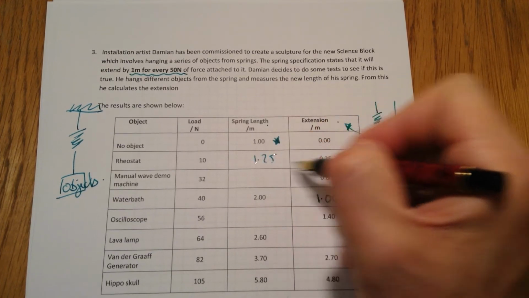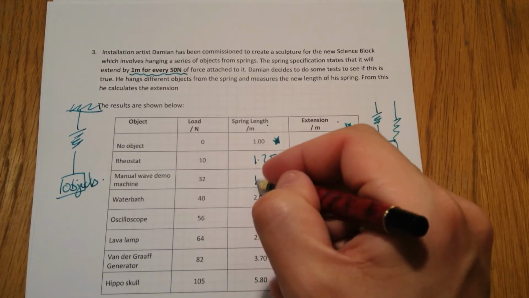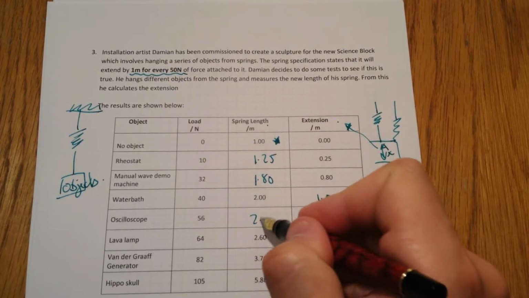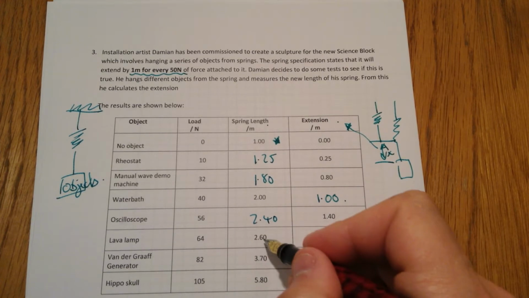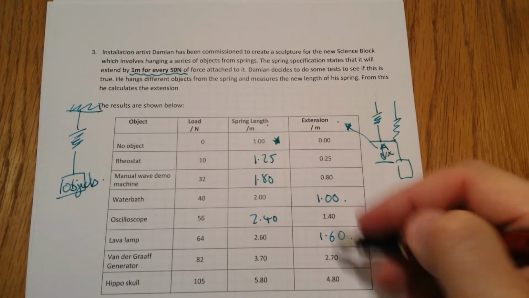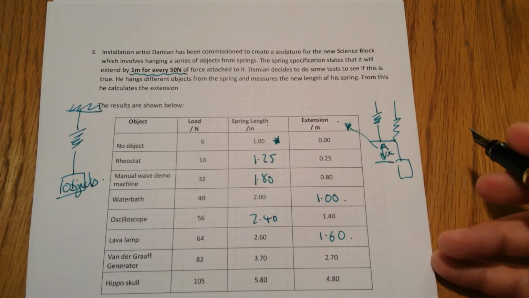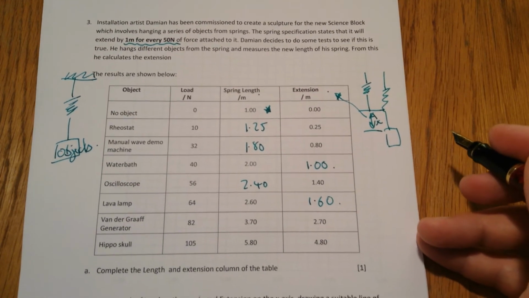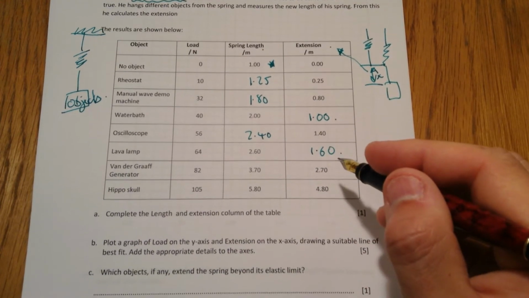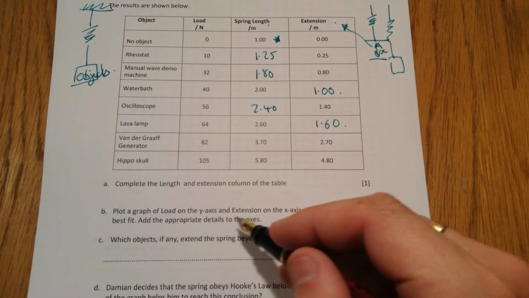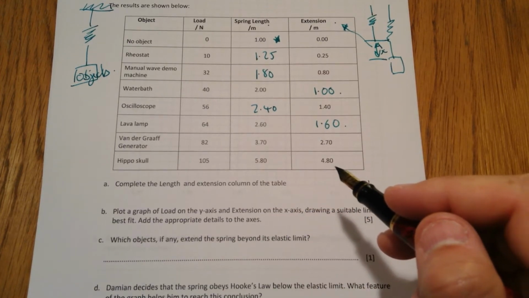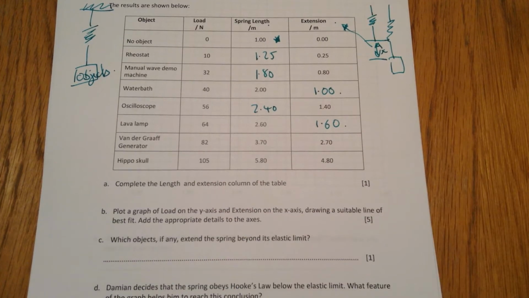So therefore, what would this be? 1.25, because if I minus that from that, I'd get that. This is 1.80. This would be 2.40. The extension here would be 1.60. I hope you see why this is and how I can do it quite easily. And so straightforward, I hope. Recall from what you've done in the experiments. Plot a graph of load against, well, I cheated a bit here. I'm actually going to show you one I did earlier.